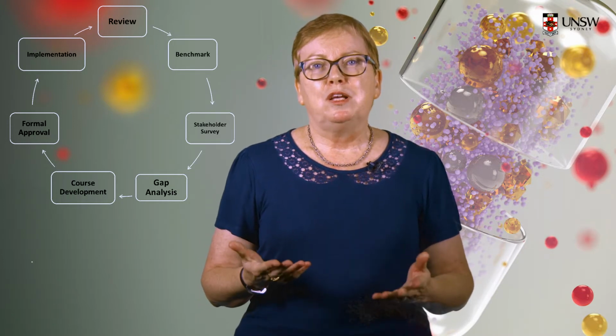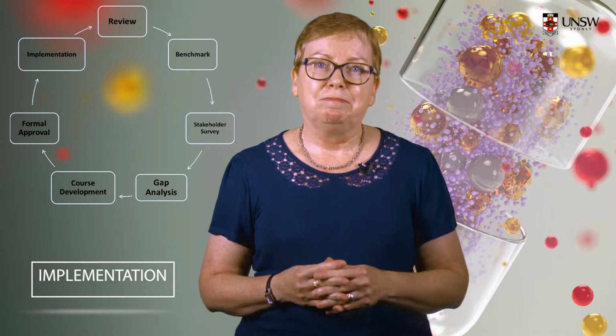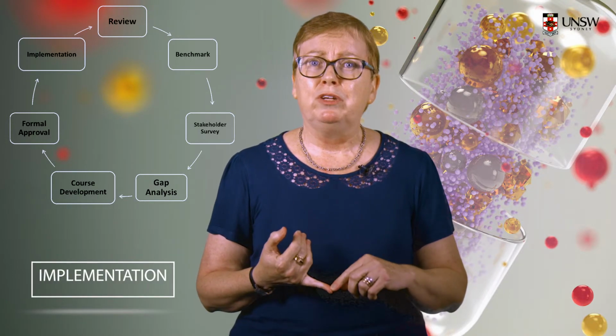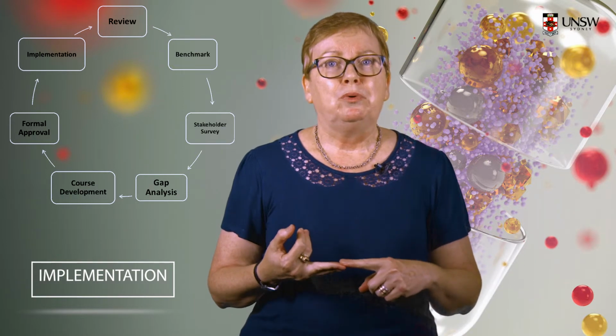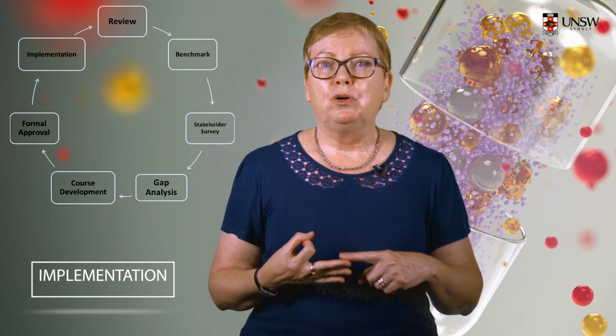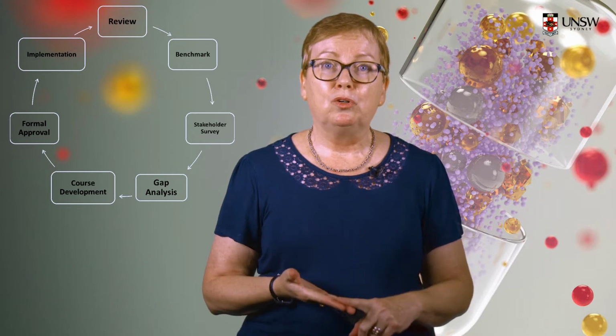And then the final step in the whole process is implementation. And you need to have a really good plan for the delivery of your course, getting the appropriate casual lecturers on board, reviewing all the content, developing the Moodle course site, pre-recording lectures if they're required, papers and textbooks and other videos that you want to refer students to. So these all need to be developed during that implementation phase, and then you need to deliver the course to the students.